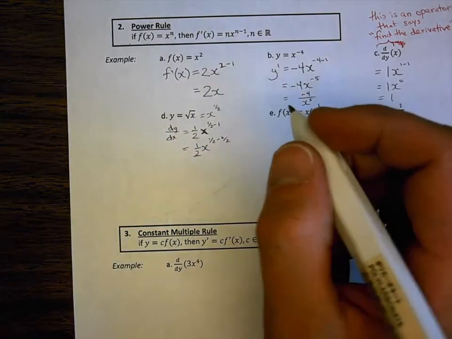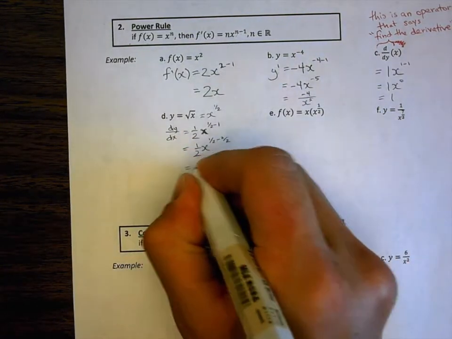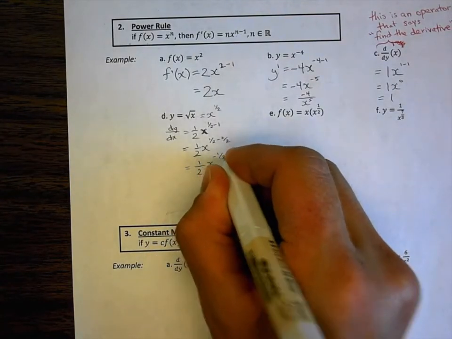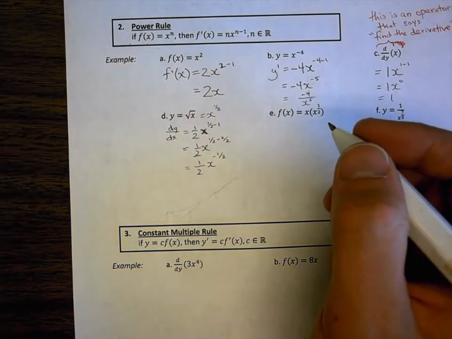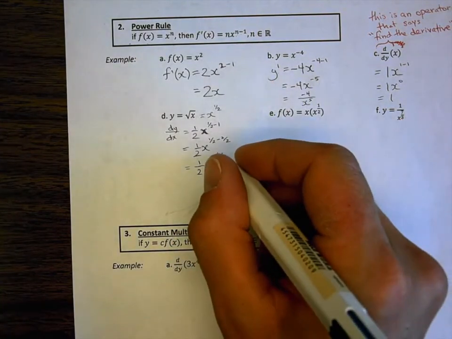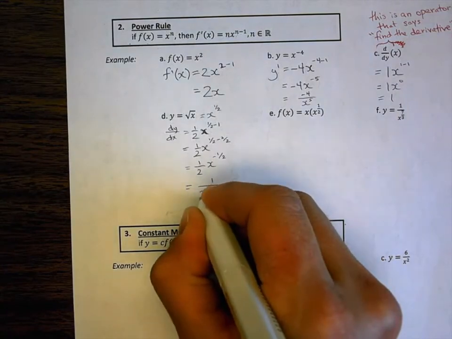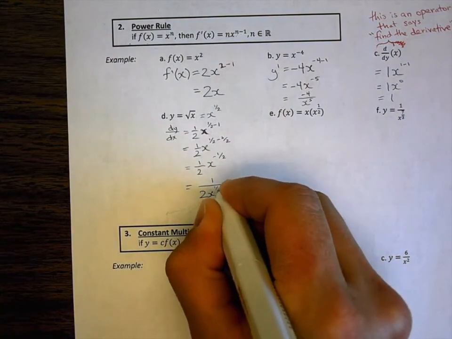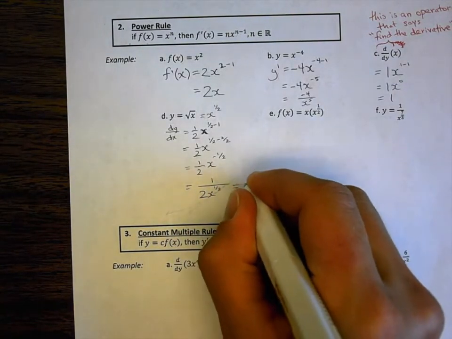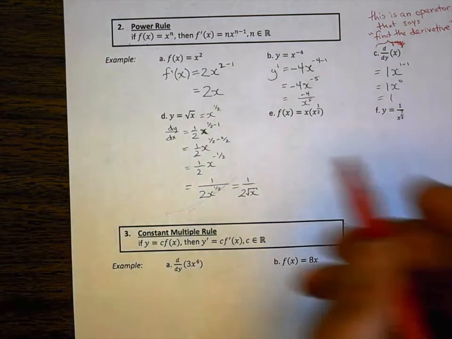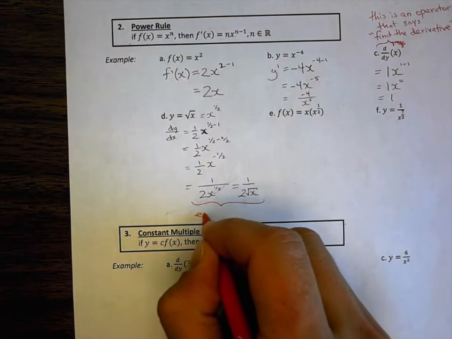Right? We want a common denominator if we're going to subtract. So then I end up with 1 over 2 x to the negative half. And again, I don't like negative exponents, so I'm going to have 1 over 2 x to the half, or 1 over 2 root x. And I would say either is fine.